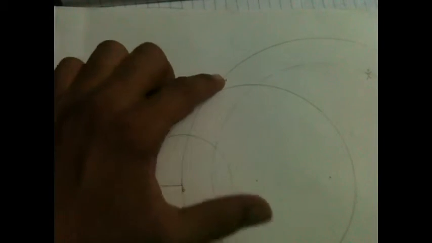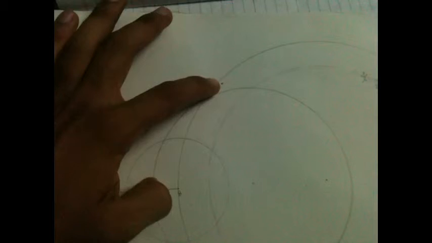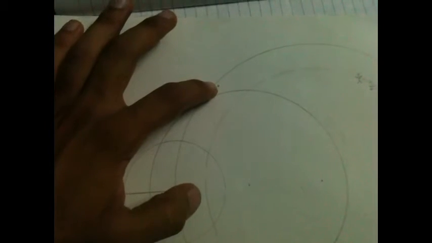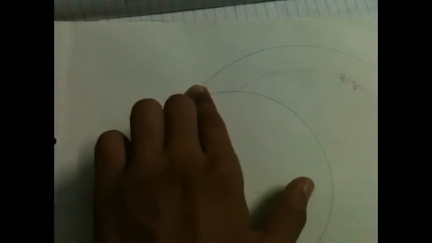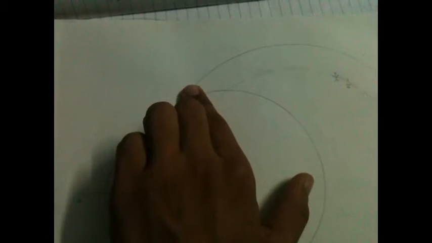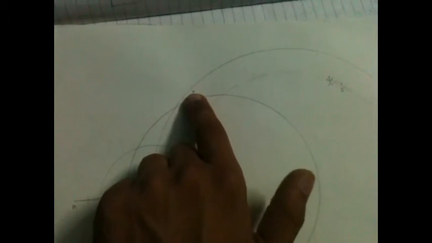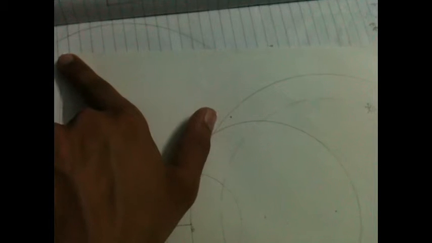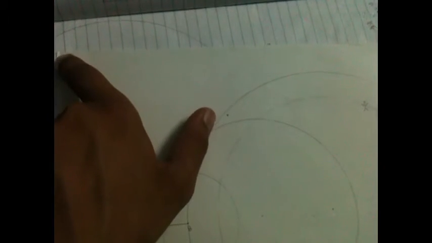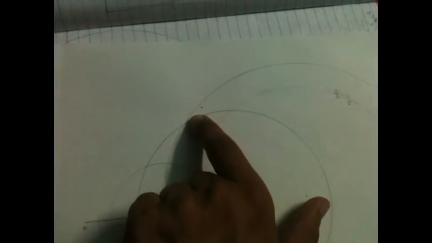This sphere is the image of the body, and it will look like the body is situated over here. But instead, the observer situated over here will see the body not to be situated over here but over there, and this distance is equal to the radius of this circle.